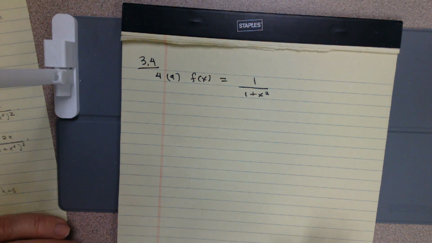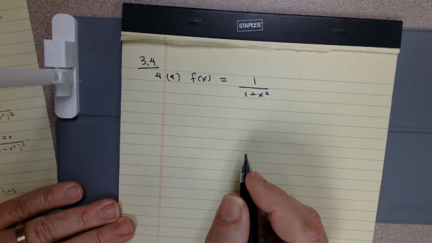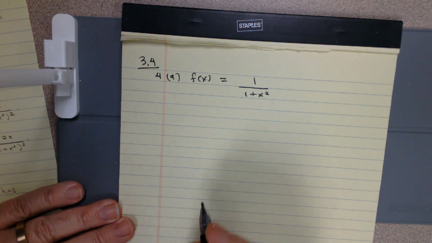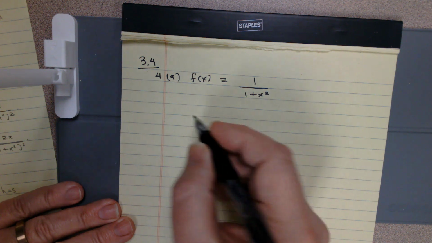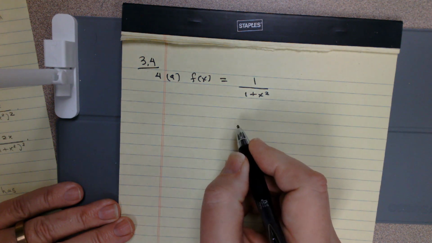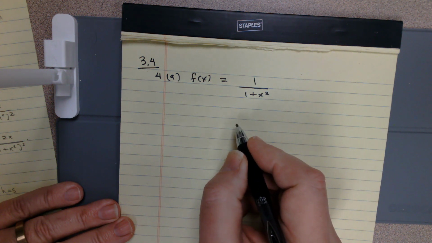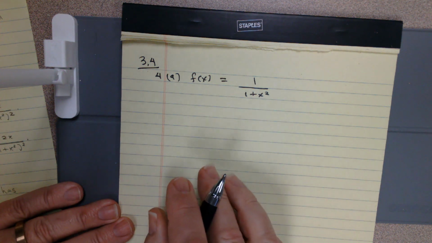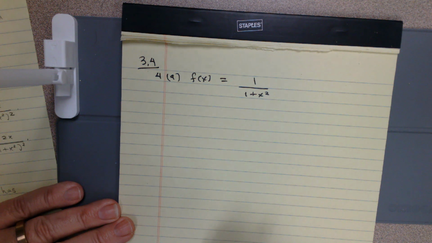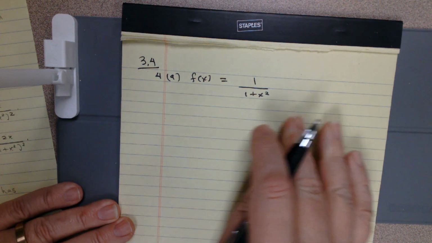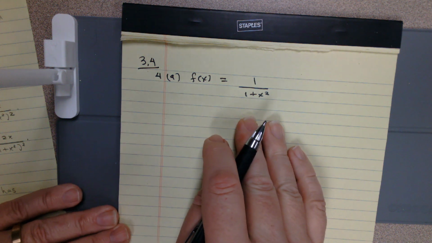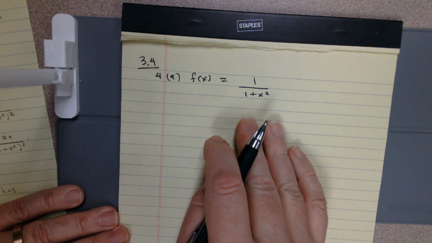What I want to do is use the mean value theorem to show that this is a contractive mapping. This requires a little bit of care. First off, notice that this is differentiable on the whole real line.